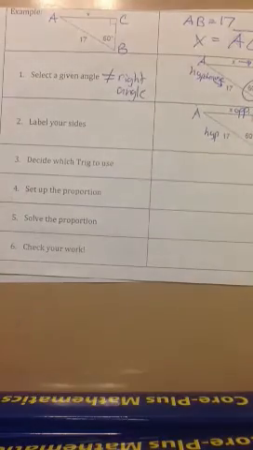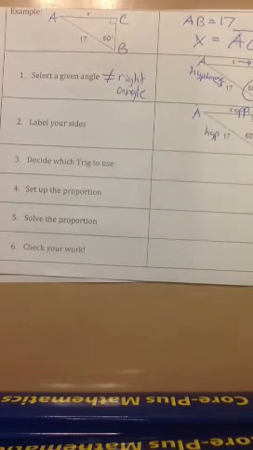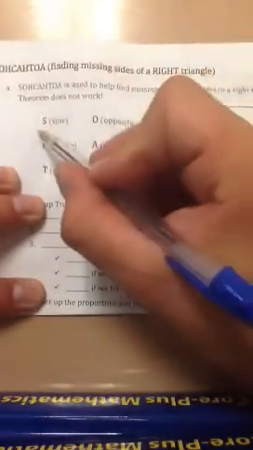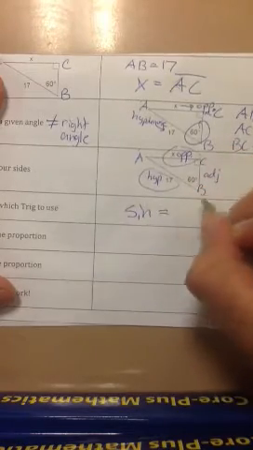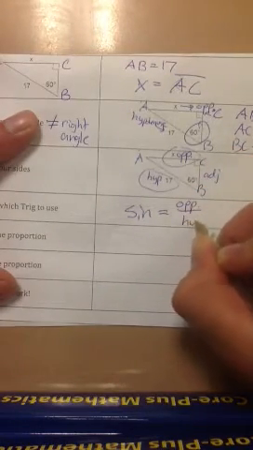We labeled these sides. Good to go. Now, to decide which trigonometric ratio I'm going to use to help me solve for that x value, I need to think about what's given to me. First, we're solving for that opposite side. We are given the hypotenuse. So when I'm thinking about what trig ratio involves the opposite and the hypotenuse, I have to go back up here and realize, oh, SOHCAHTOA, sine deals with opposite and the hypotenuse. So, flipping back over, that ratio that I would set up is the sine, since it is opposite over the hypotenuse.